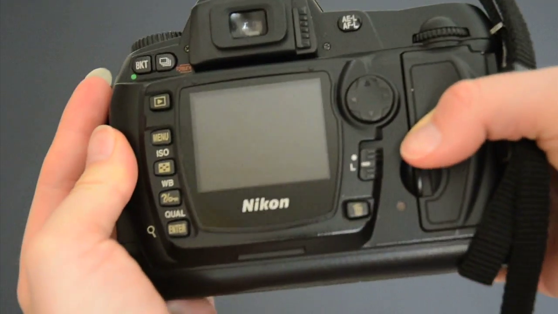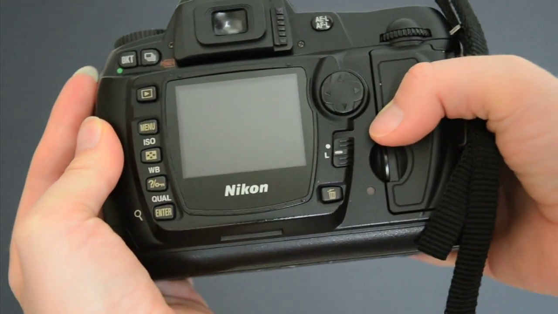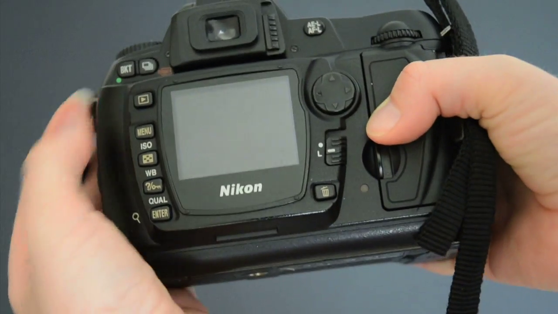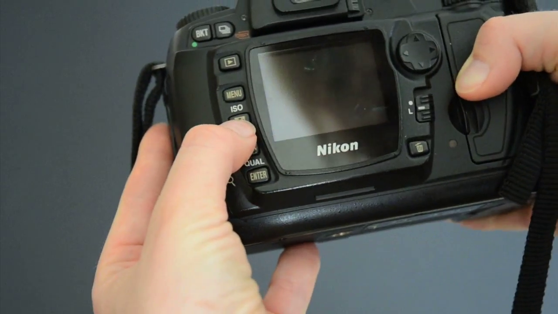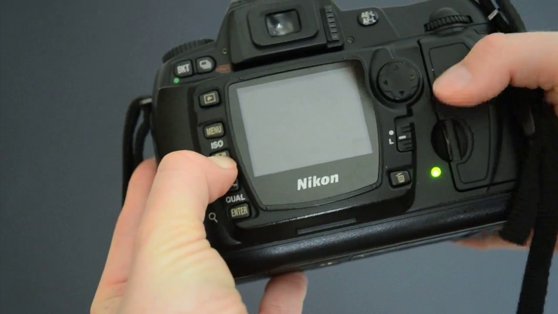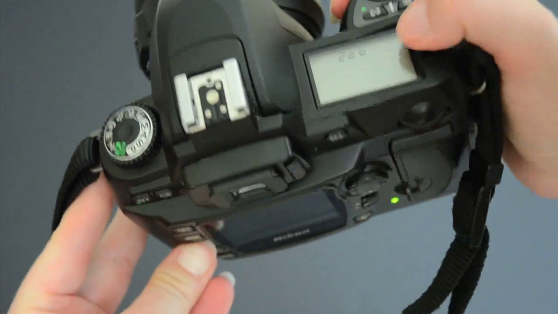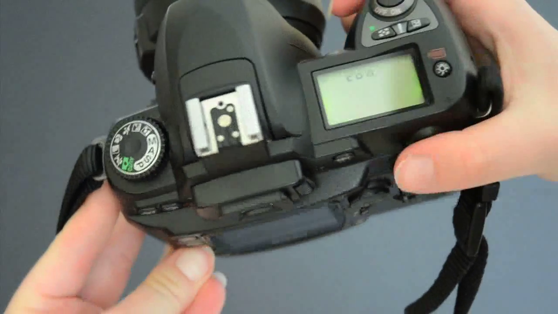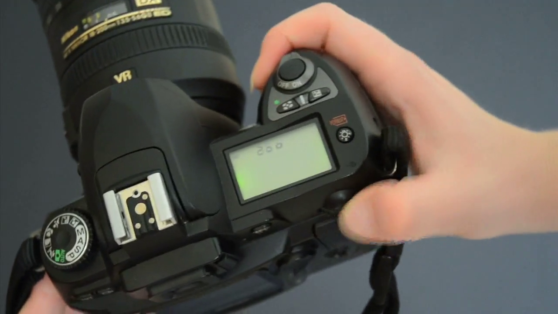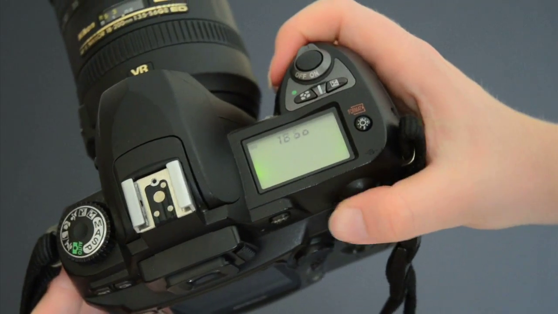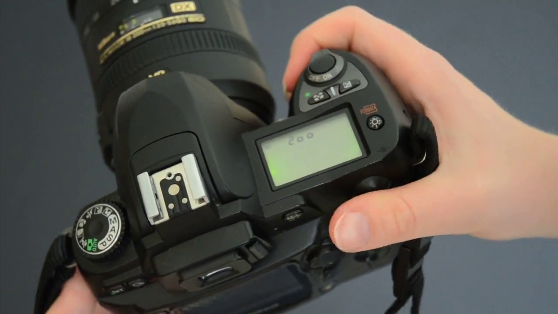Let me show you how to change your ISO. For different cameras it might be a little bit different, but for my camera, I have a Nikon, the ISO button is right here. You will have to press the button and you will see the ISO on the screen. Then you will have to turn this dial. See? And ISO is changing.